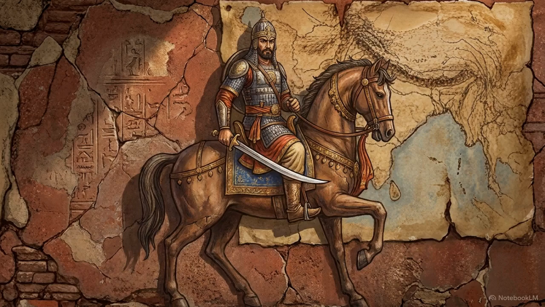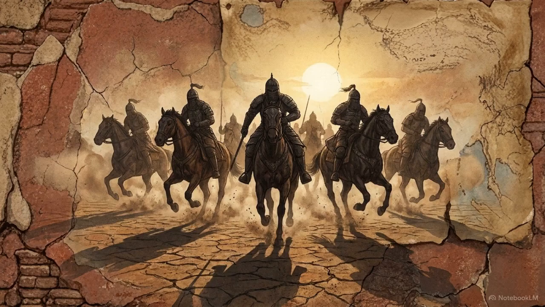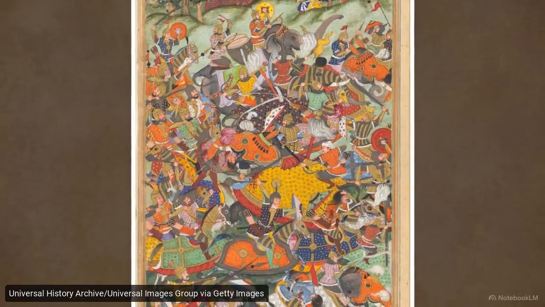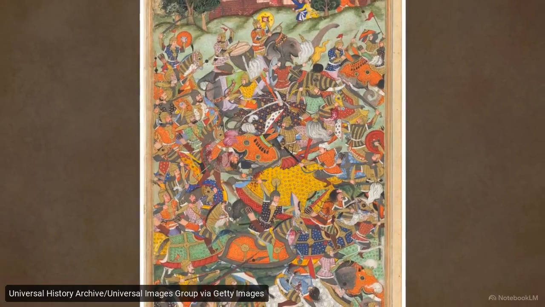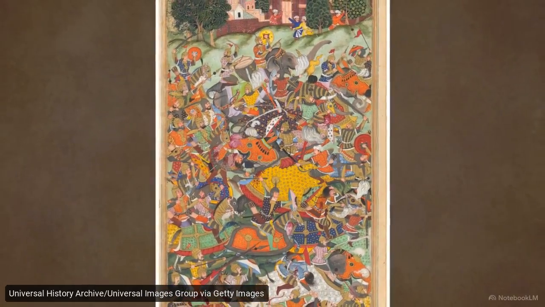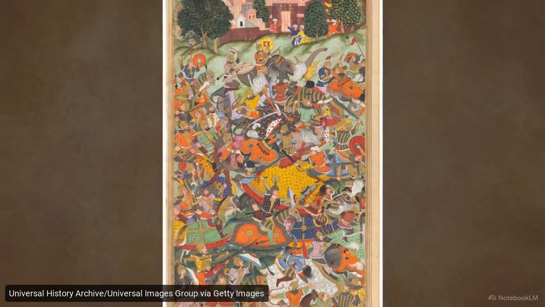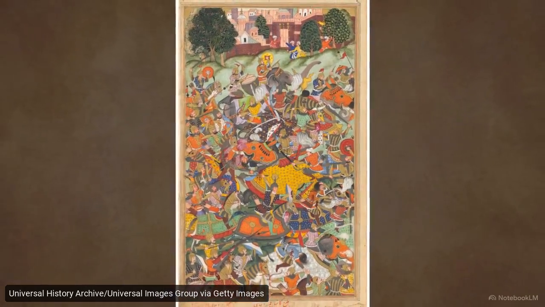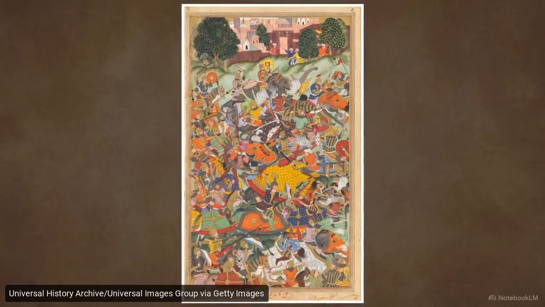Under the guidance of his regent, Bairam Khan, the Mughal military focused on aggressive, direct confrontations to secure their core holdings. This painting depicts the Second Battle of Panipat in 1556. Mughal forces defeated Hemu's army, securing Delhi and Agra. Following this, the military expanded rapidly, taking Malwa in 1561 and the commercial ports of Gujarat by 1572.